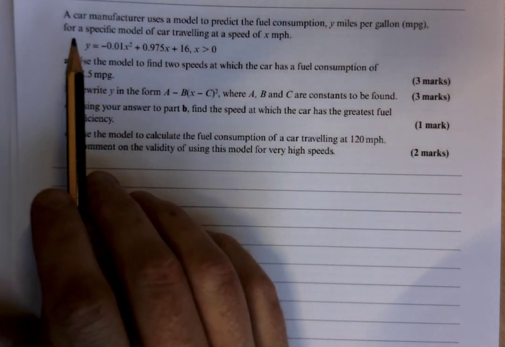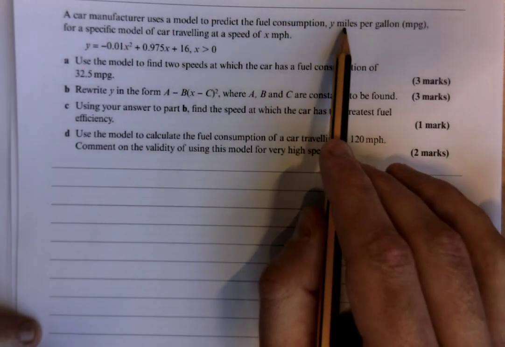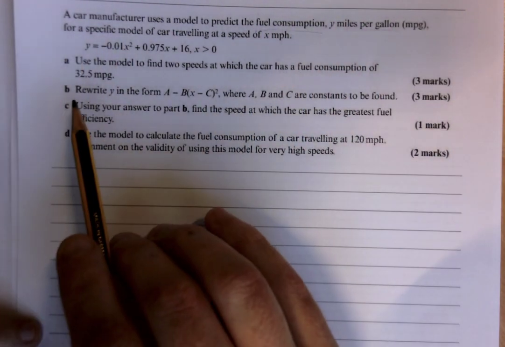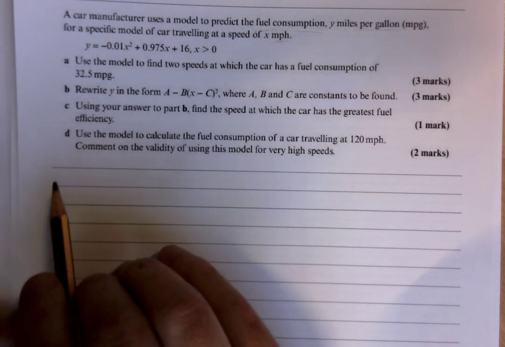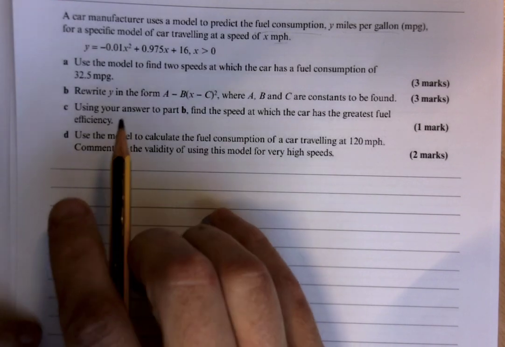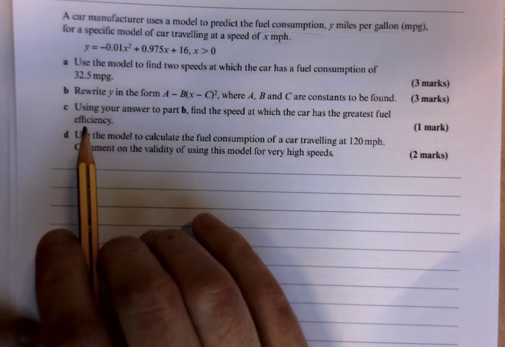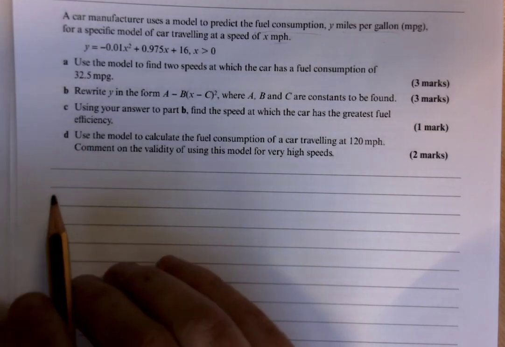Also, it's not just y and x. Although it says y and x, y means something. Y is the fuel consumption in miles per gallon, and x means something. X is the speed of the car in miles per hour. So when things have a meaning, that also means that they are limited. Whereas normally x can be anything, y can be anything, it's fine.